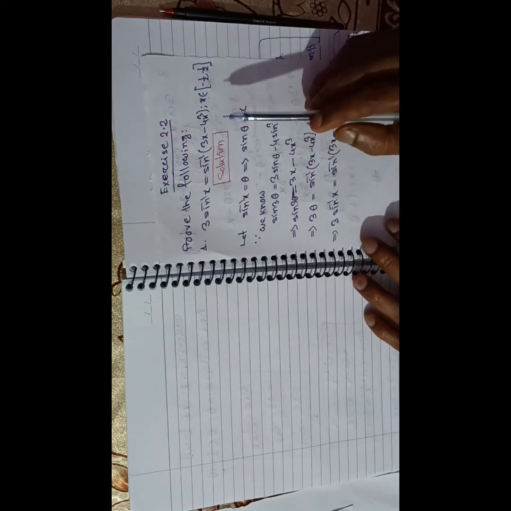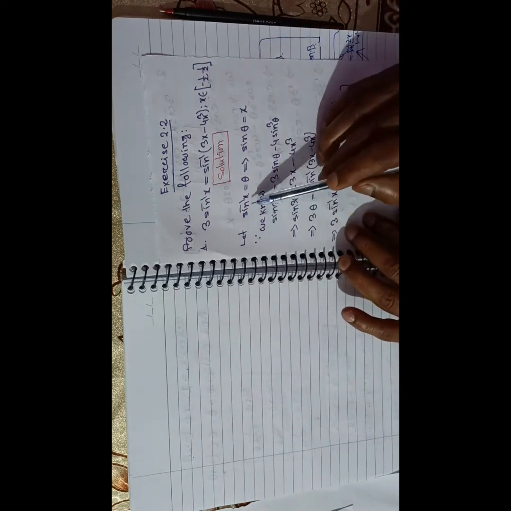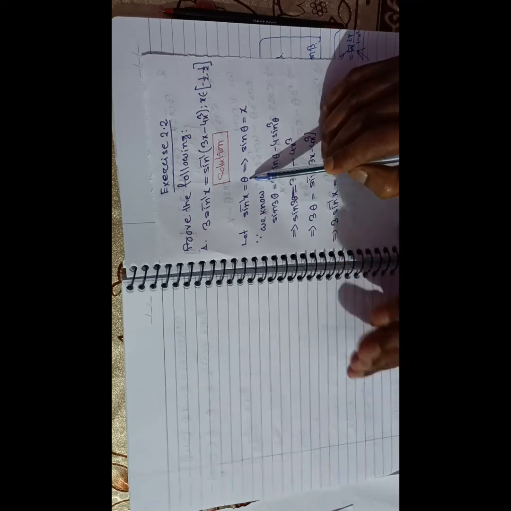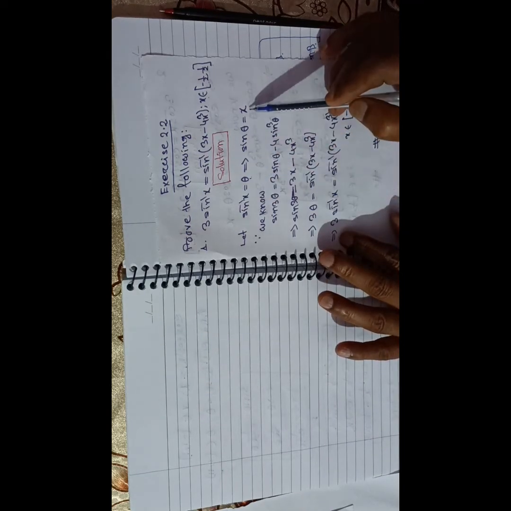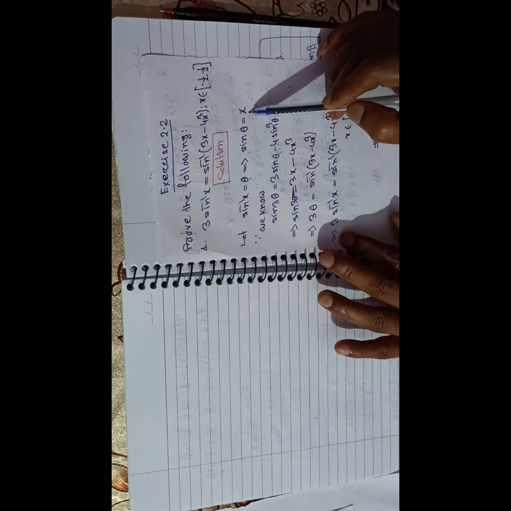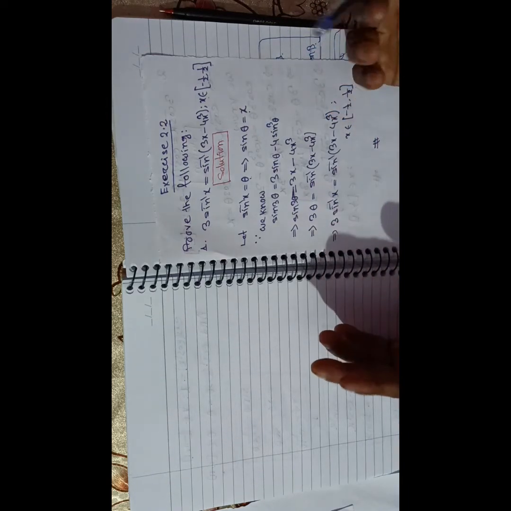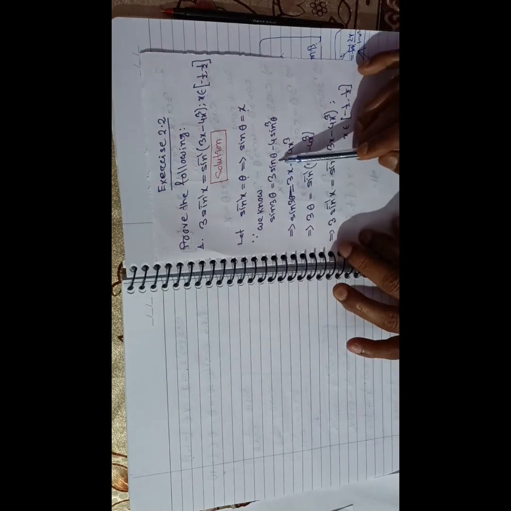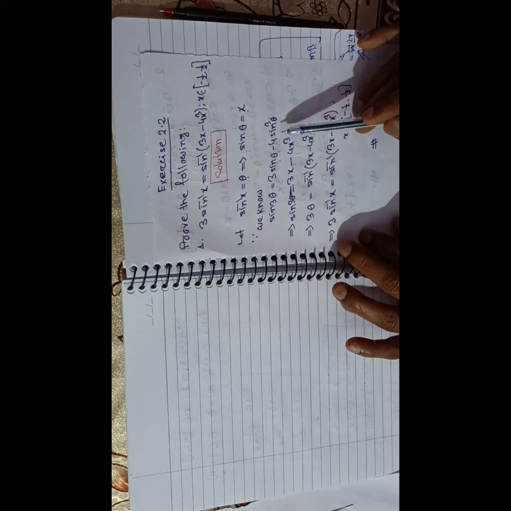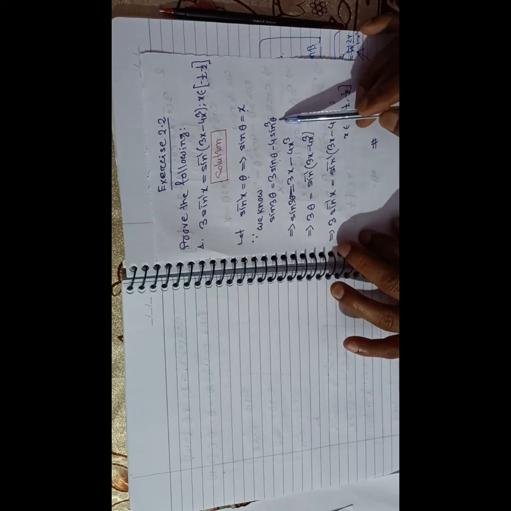In the solution we have to take sin inverse x is equal to theta. Okay, this means sin theta becomes x. In class 11, we know the formula like this: sin 3 theta is equal to 3 sin theta minus 4 sin cube theta.